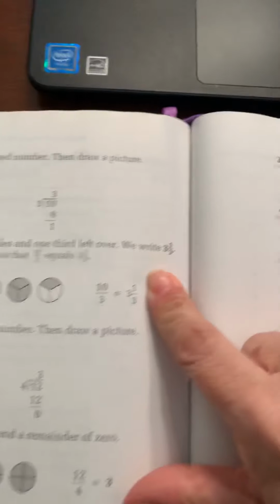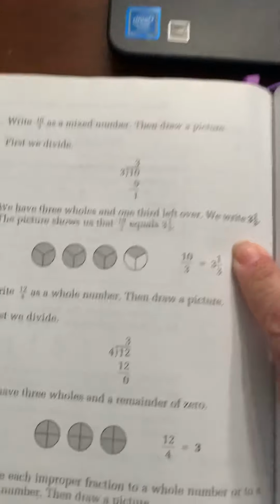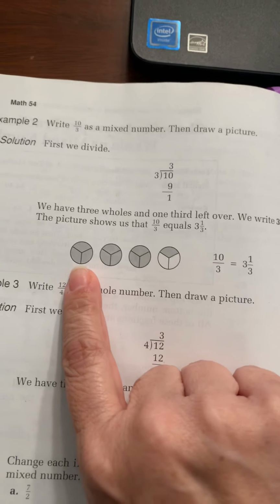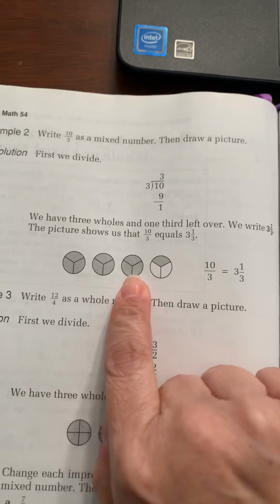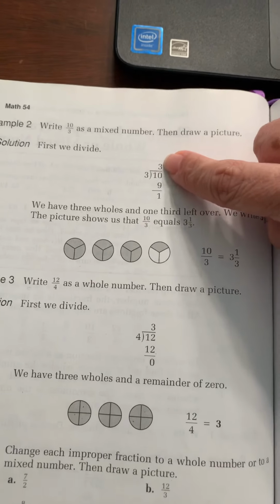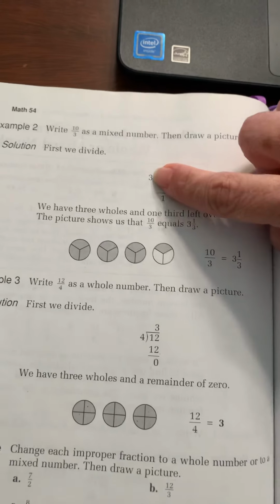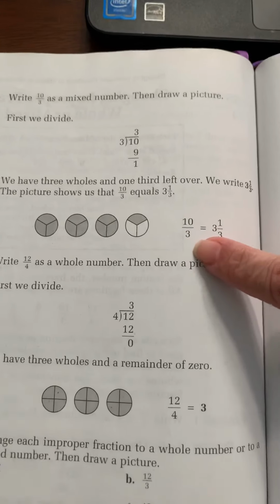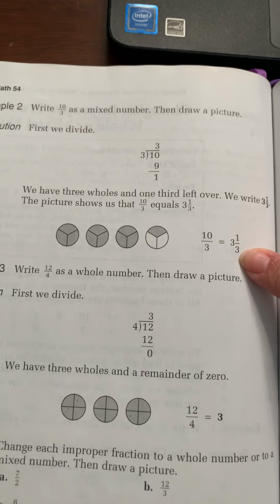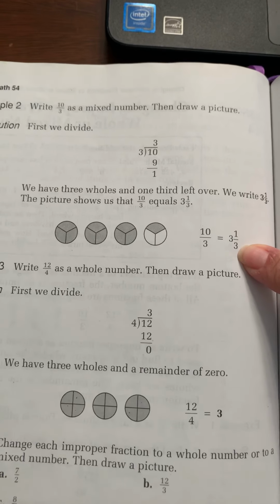So we write it 3 and 1/3, and then the picture shows you 3 whole ones fit in there, 3 times 3, with the 1 left over is here, and you write it over this divisor, 3. 10/3 equals 3 and 1/3.